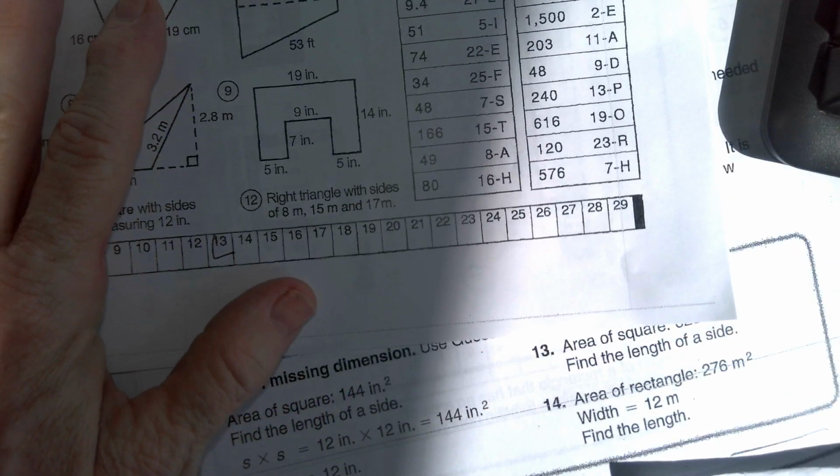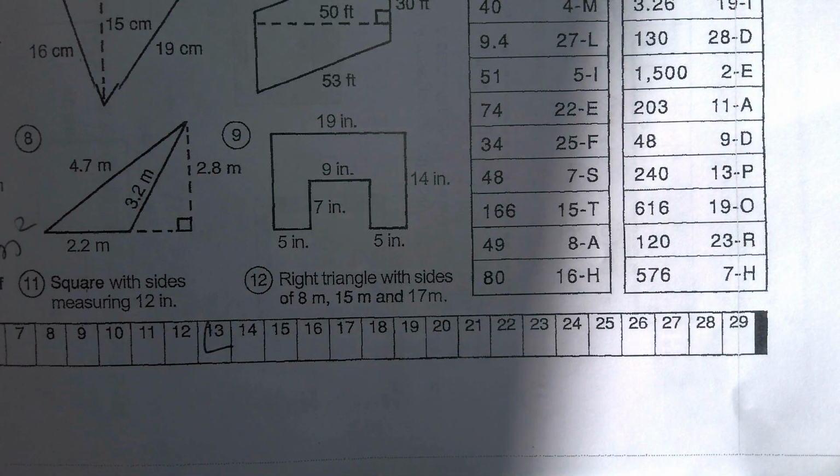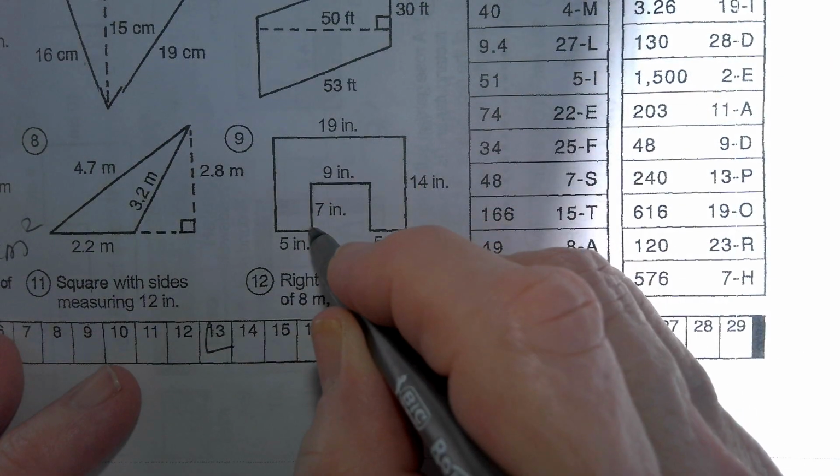All right, so over on this one, what is the plan to find the area on the number 9? I don't add anything yet. What am I multiplying? Can you see that at all? Okay, get your plan. You're going to take the area of the large rectangle.